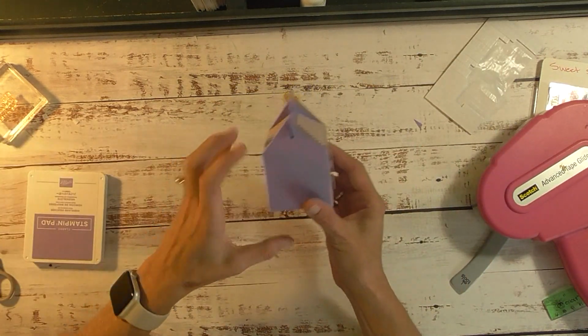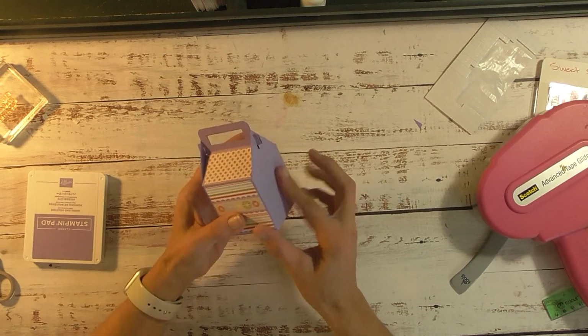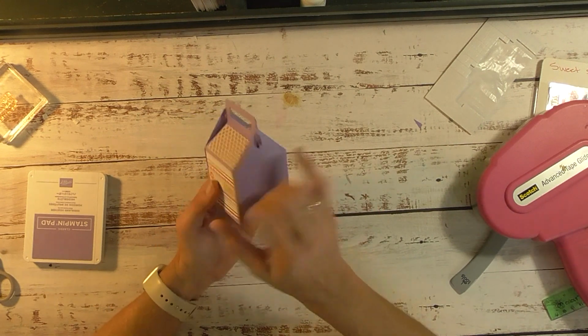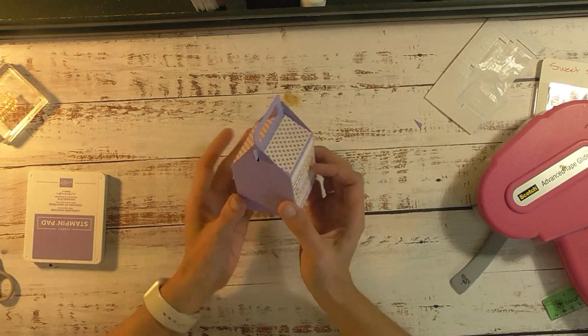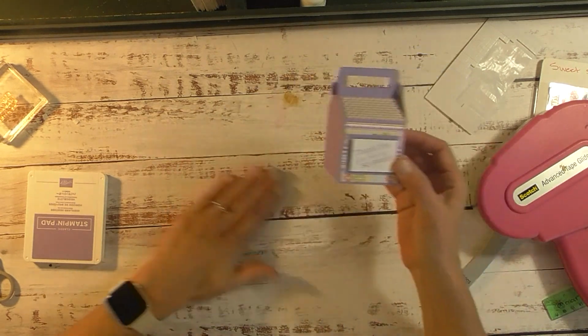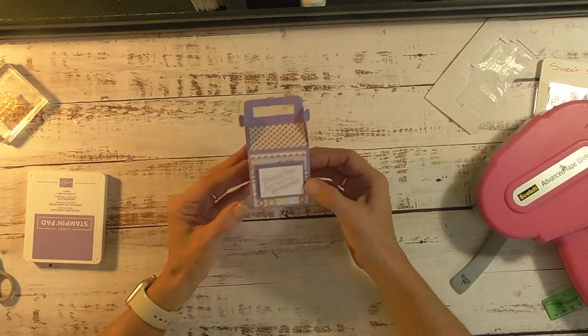If you want to, I thought it would look funny having a piece of pattern paper on the side because it doesn't go all the way up. I just like decorating the front and the back. But there you have it, my friends, a really cute box, customizing the size and trying to figure out how to resize it.